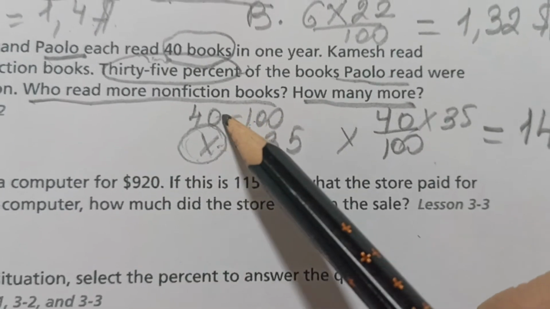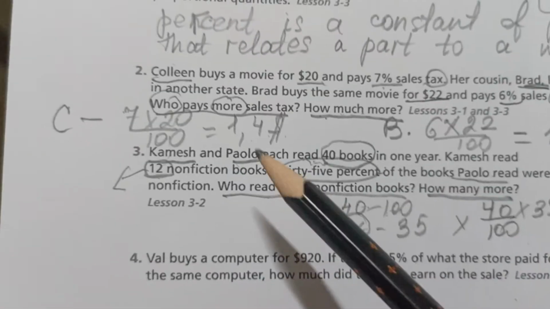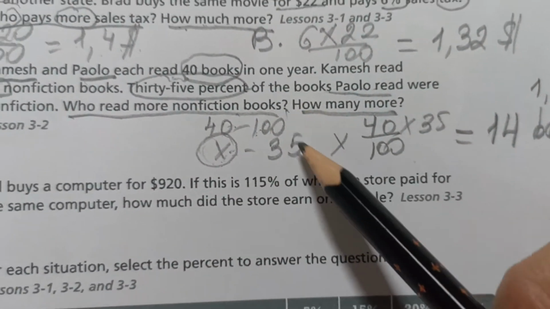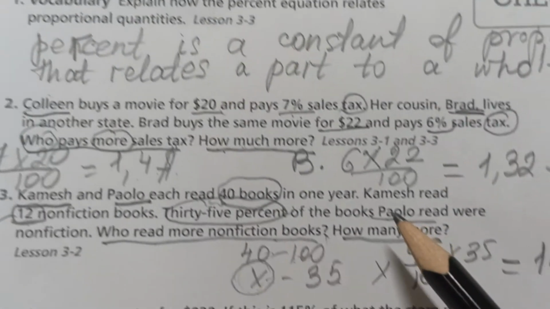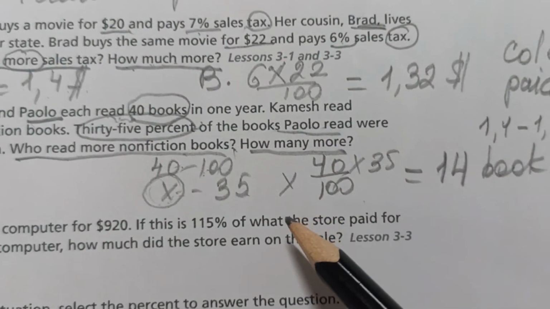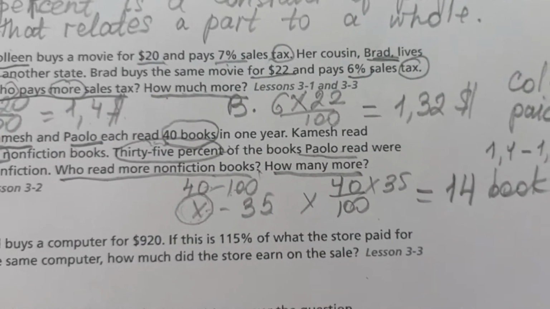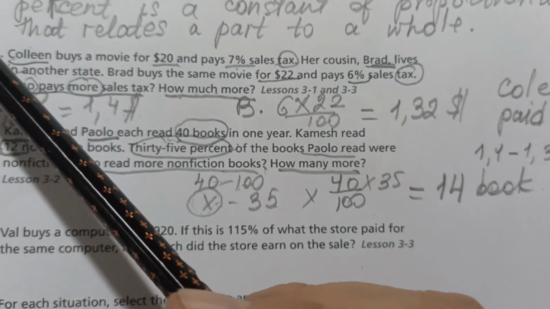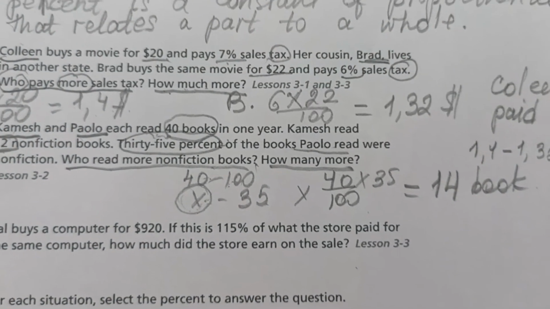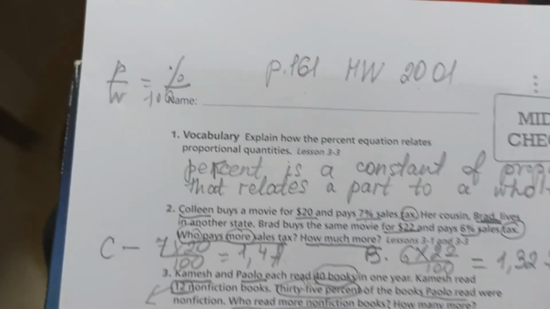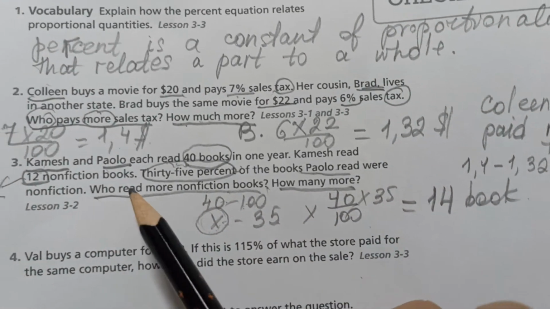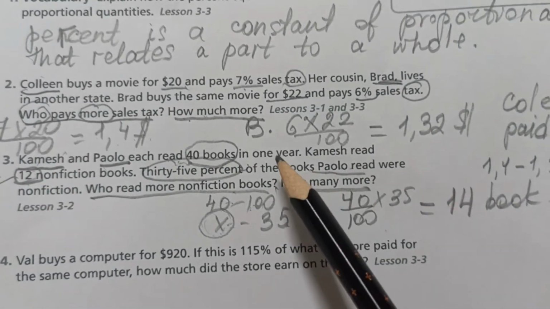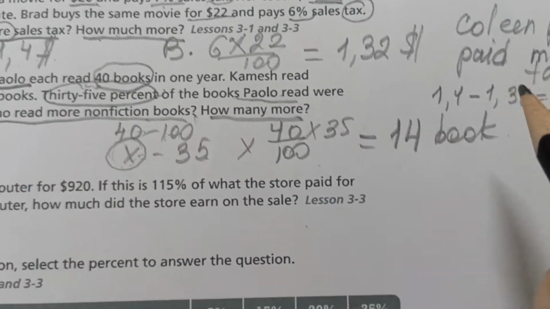Here you can see that I wrote the formula upside down. Whole over part, 100 over 35. I just turned that upside down. But it doesn't match, so don't worry about this, that I did it like this. You need to remember the formula like it is. So, now we have Kamesh 12 books, Paolo 14 books.